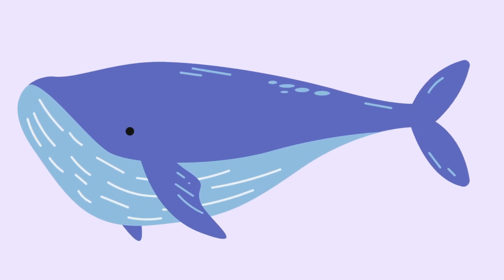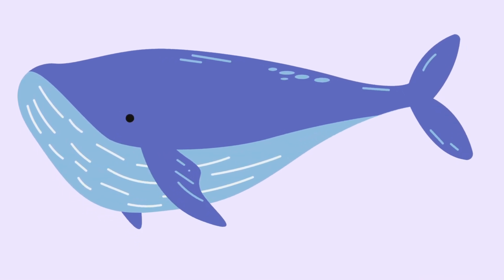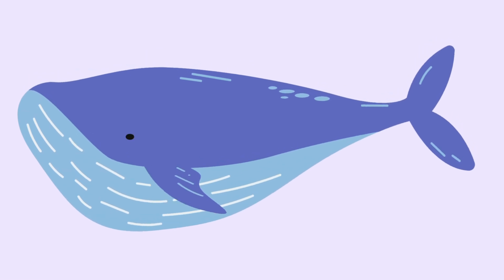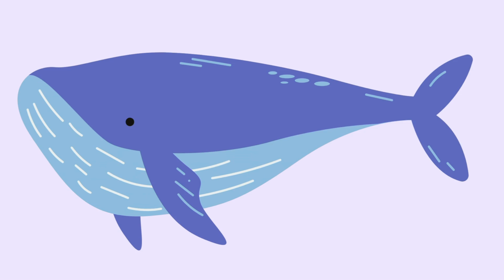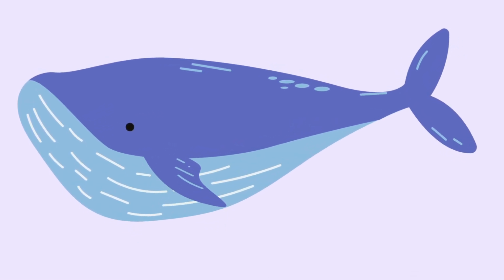Whales are mammals, not fish. Can you believe that? They breathe air, sing underwater, and can be as big as a school bus. That little fountain on top, it's called a blowhole, like their nose.